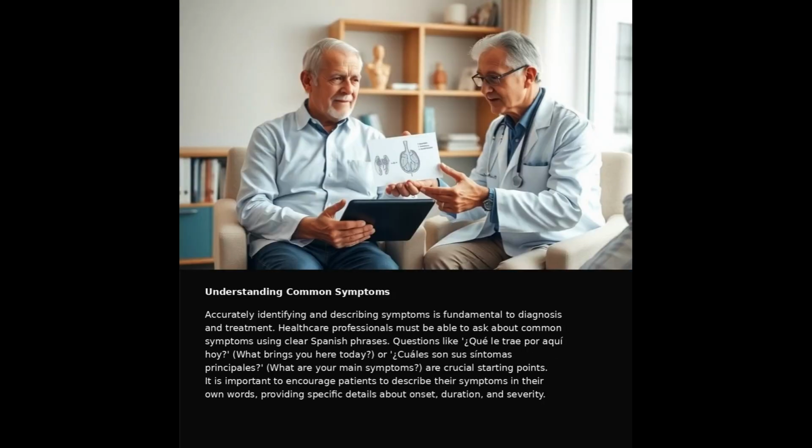Understanding common symptoms. Accurately identifying and describing symptoms is fundamental to diagnosis and treatment. Healthcare professionals must be able to ask about common symptoms using clear Spanish phrases. Questions like, ¿Qué le trae por aquí hoy? What brings you here today? Or, ¿Cuáles son sus síntomas principales? What are your main symptoms? Are crucial starting points. It is important to encourage patients to describe their symptoms in their own words, providing specific details about onset, duration, and severity.